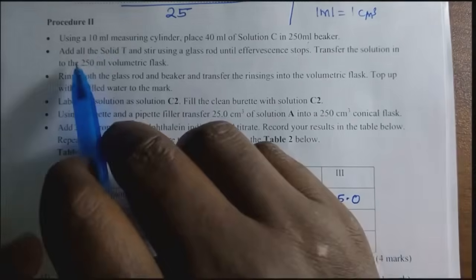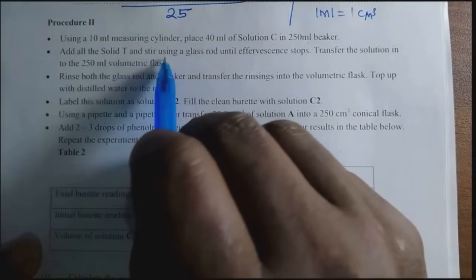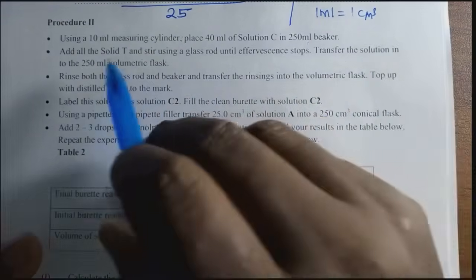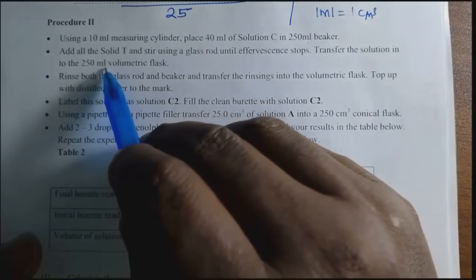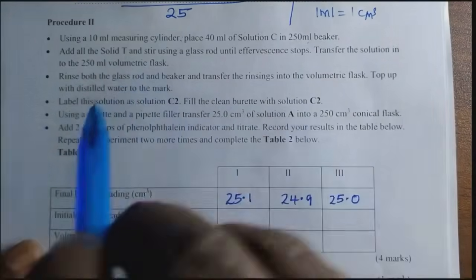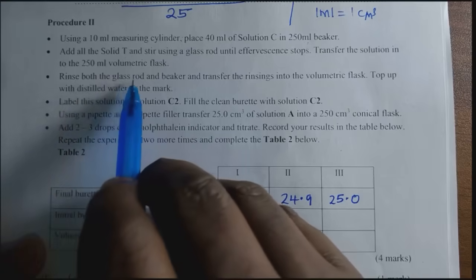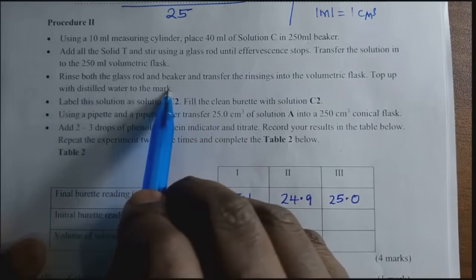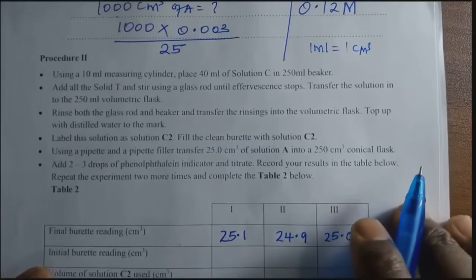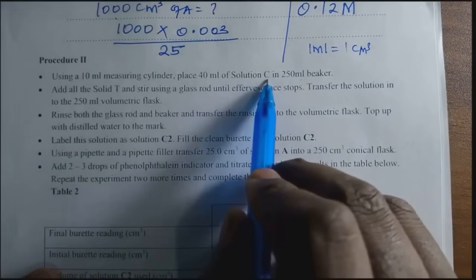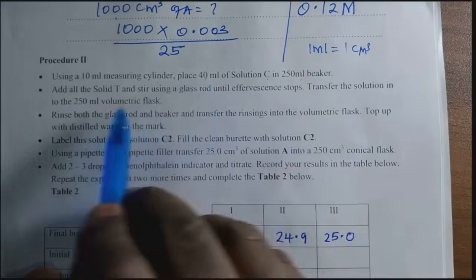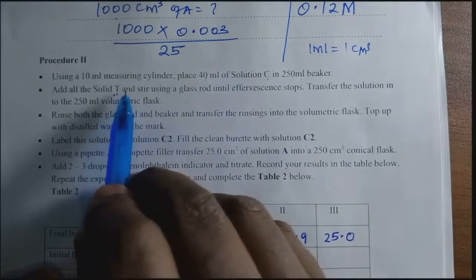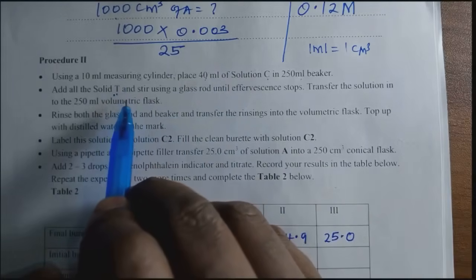Add all solid T and stir using a glass rod until the effervescence stops. Transfer the solution into a 250 ml volumetric flask. Rinse both the glass rod and the beaker, transfer into this, and top up with distilled water to the mark. Now I want to explain something here. Remember, 40 centimeters cube of solution C is going to react with solid T. After reacting with solid T, some moles will remain, but the volume is still 40, right?